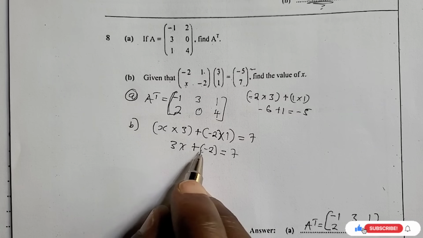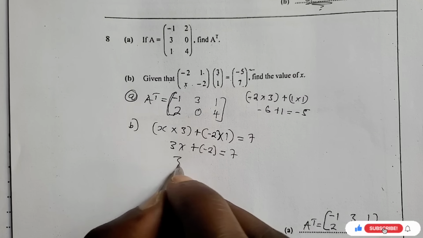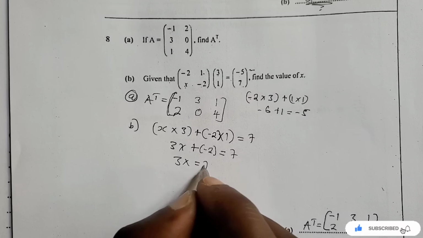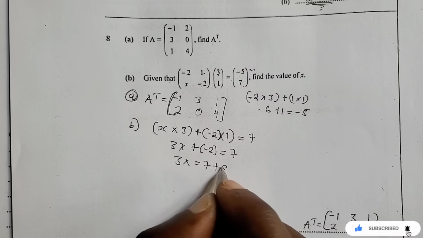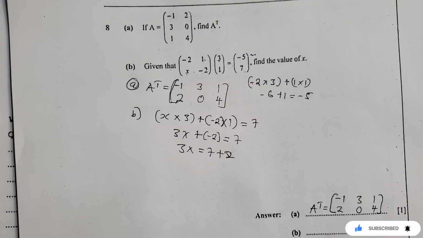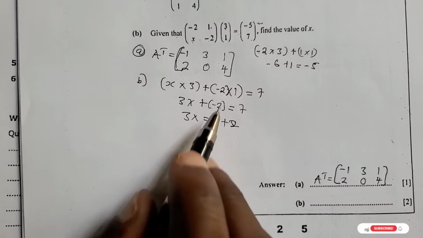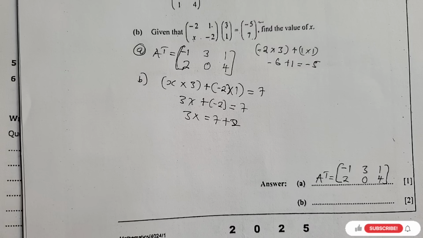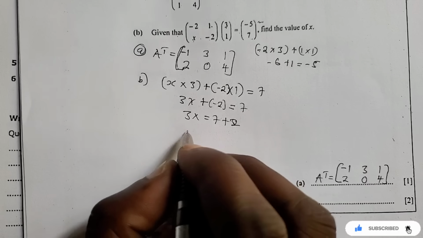Then the -2 will cross the equal sign, just remain with 3x is equals to 7 plus 2. Because this is negative this side, and when it crosses the equal sign, it becomes positive. All right, then what is 7 plus 2?